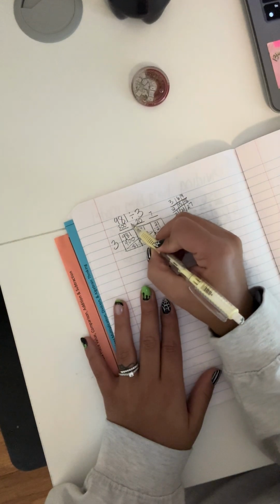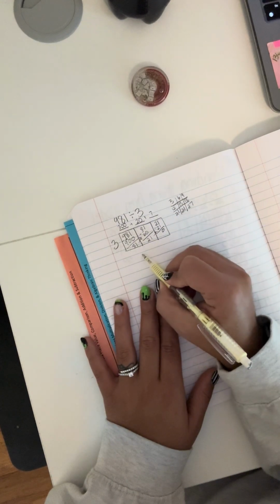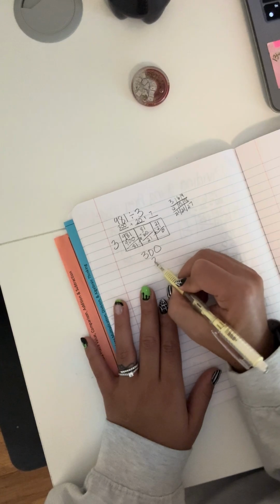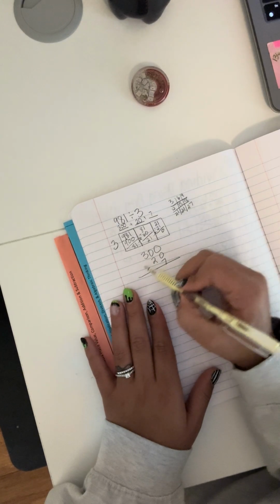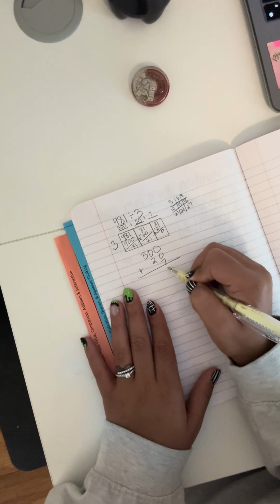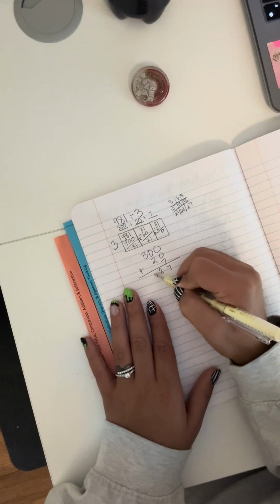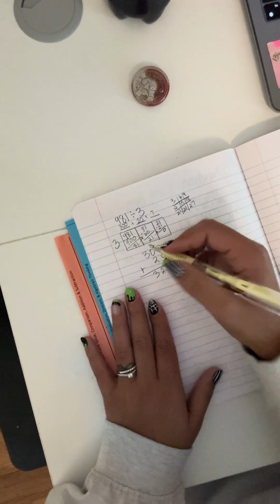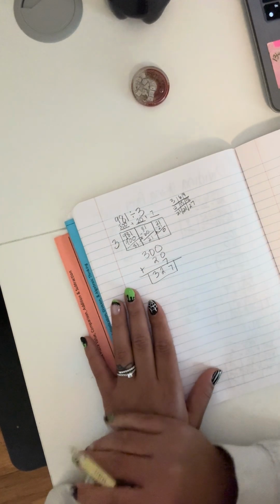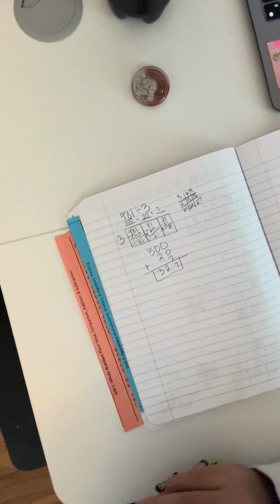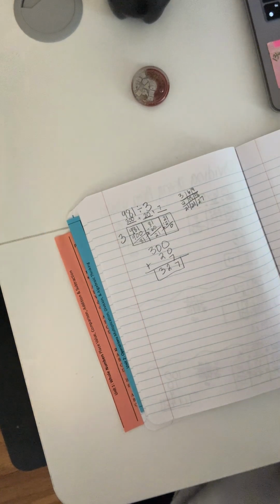So then I'm going to take all of my partial quotients, 300 plus 20 plus 7, and you can probably add these together in your head, which is totally fine, and end up with 327 as my quotient. Okay, and there you have it. That is dividing a 3-digit number by a 1-digit number using the area model.